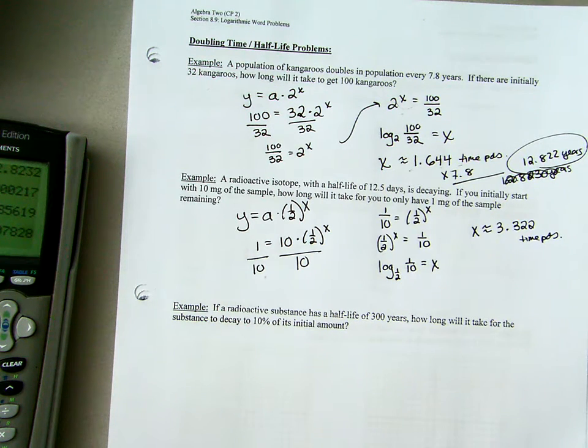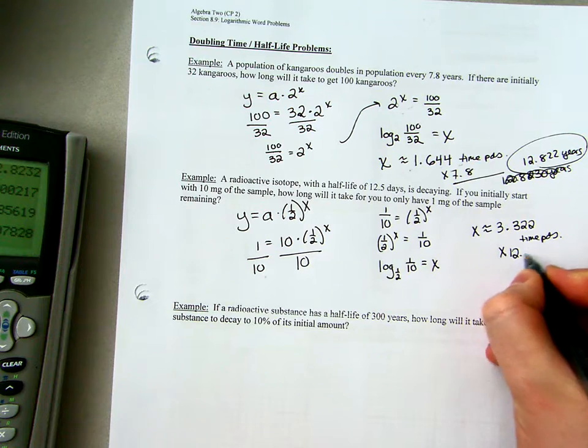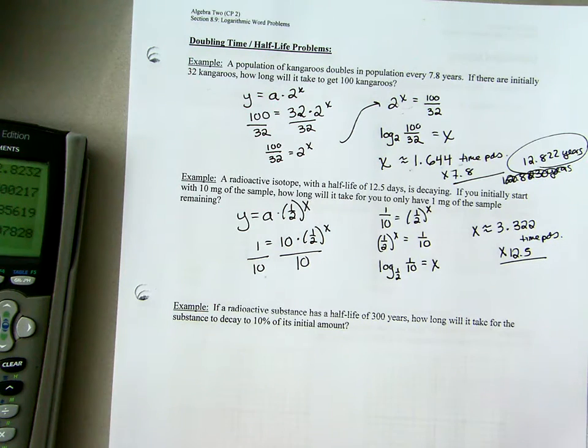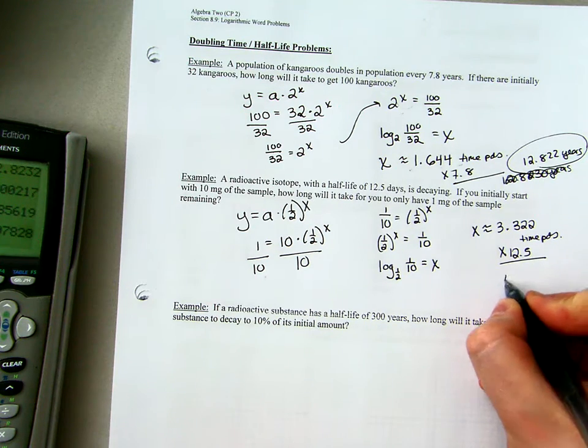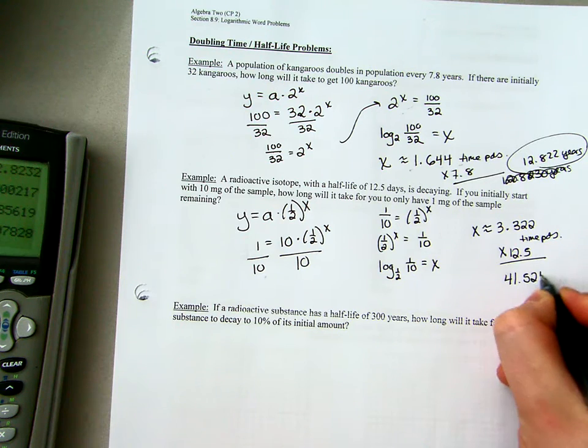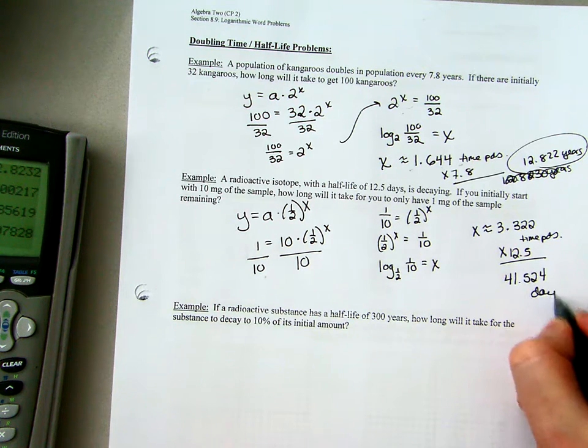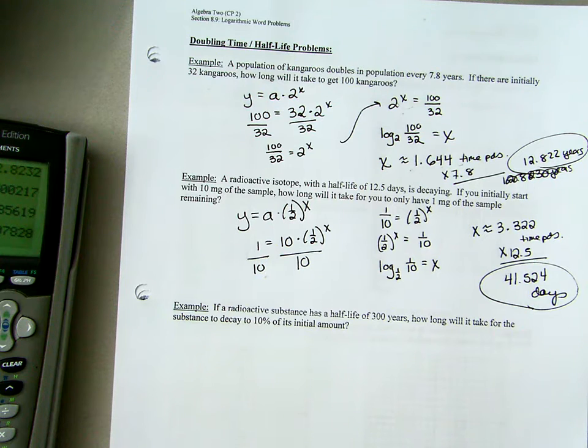Claire, you really look like you have a question. Are you sure? Okay. And Byron, how do we finish it then? You multiply by 12.5. Perfect. 12.5. What are you gonna get for the number of days? 41.524. Is anyone else getting 41.524 days? I actually did. Question, Philip?